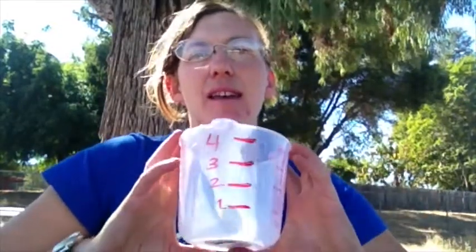And that is how we get the information that we need to be able to graph a drought and to figure out if we've had a normal amount of rainfall in a year or an abnormally dry year, which would indicate that we maybe are in a drought. All right, hope you have fun with making a rain gauge, and hope we have some good rain soon.